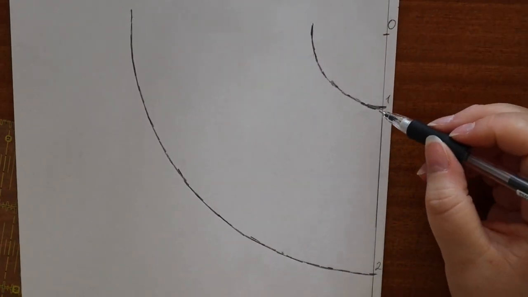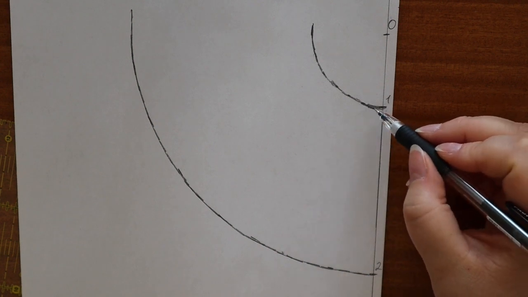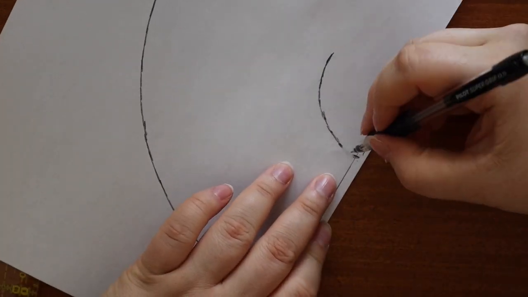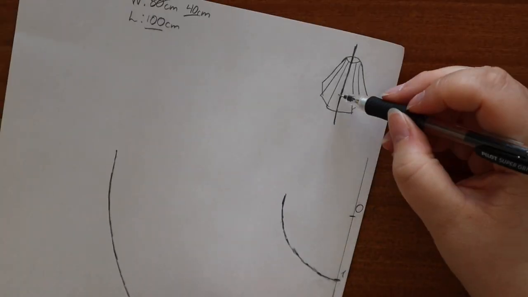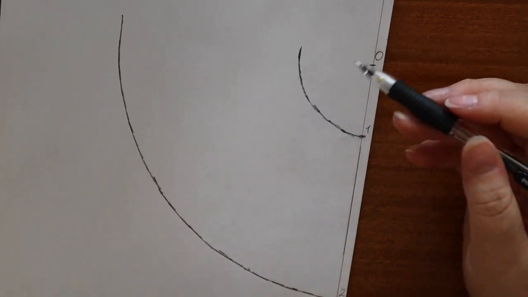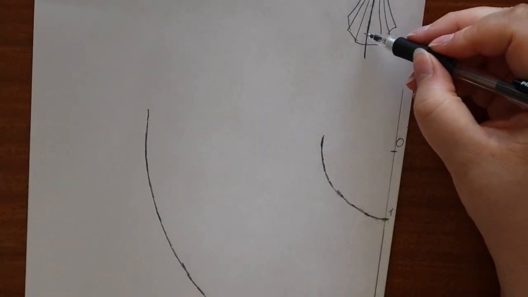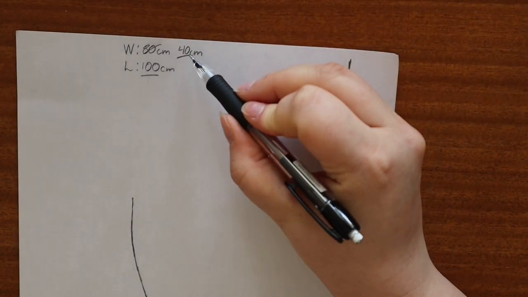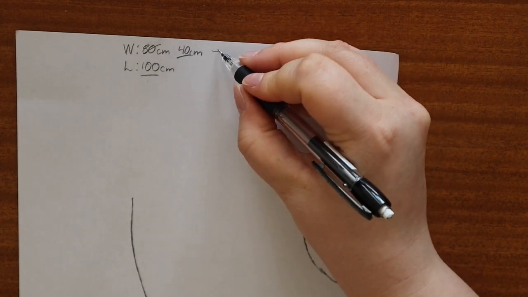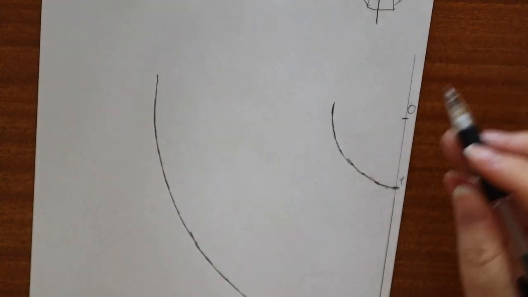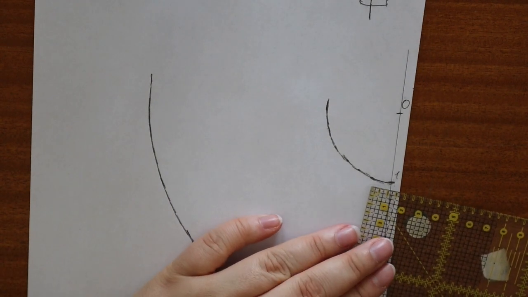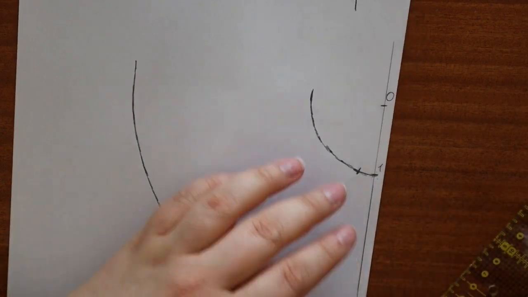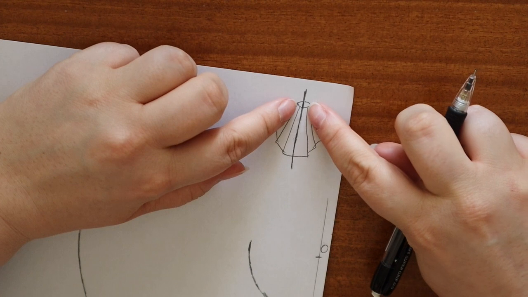So the first thing we're going to do is mark out the waistline. Just going to narrow this a little bit. The waistline of your first 3 panels, the front, the side front, and the side back, along this line. And because we have 4 panels, front, side, side, and back, we can divide that waist measurement by 4. That will give us 10 centimeters. So I'm going to mark 10 centimeters. And this will be this distance here.